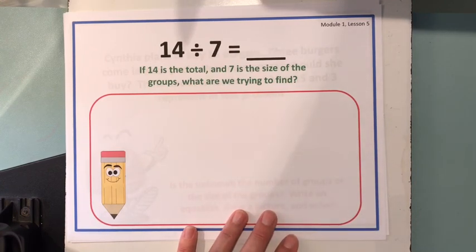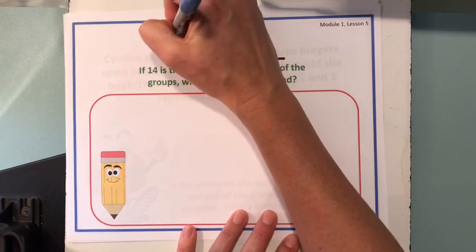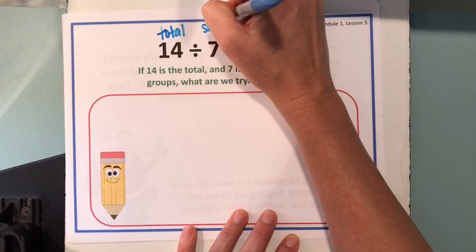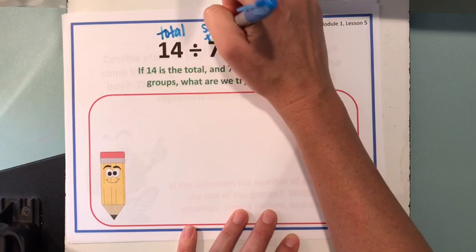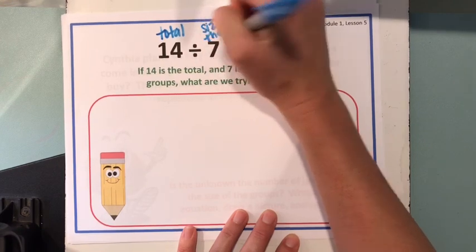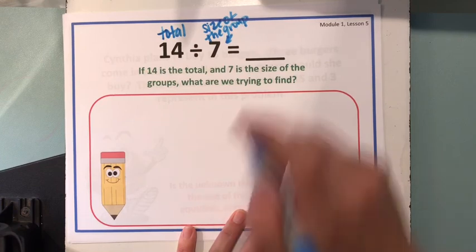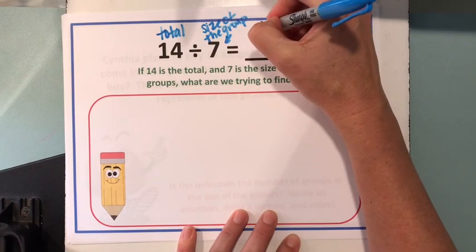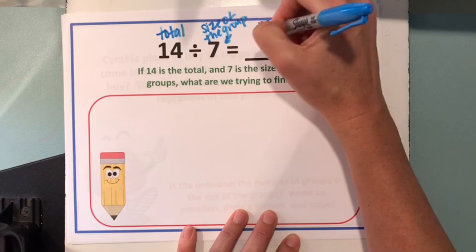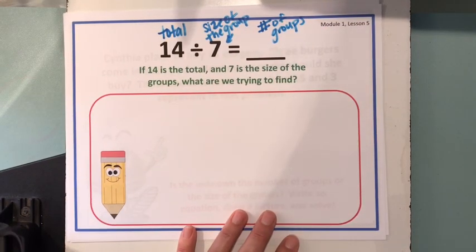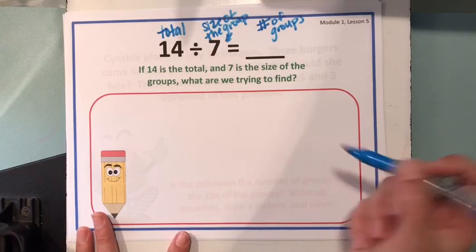If we know the total and we know the size of the group, what do we need to find out? Well, we need to find out the number of groups. So let's try it.